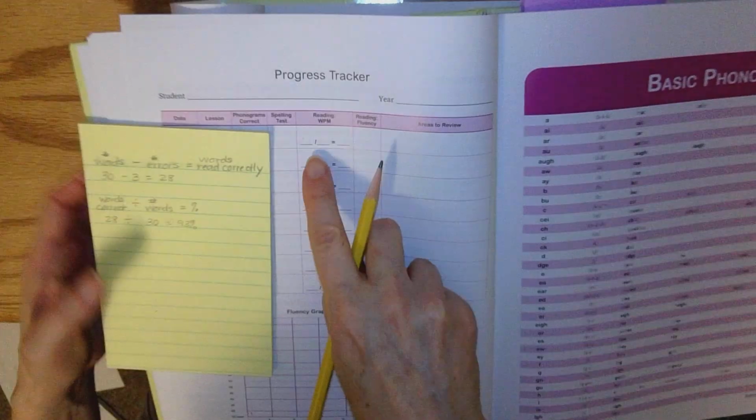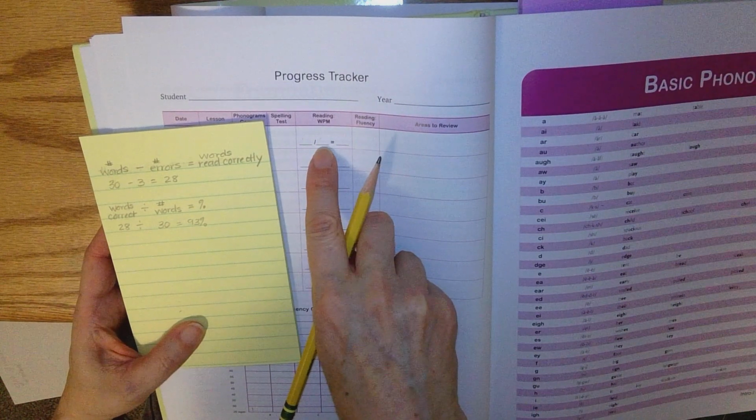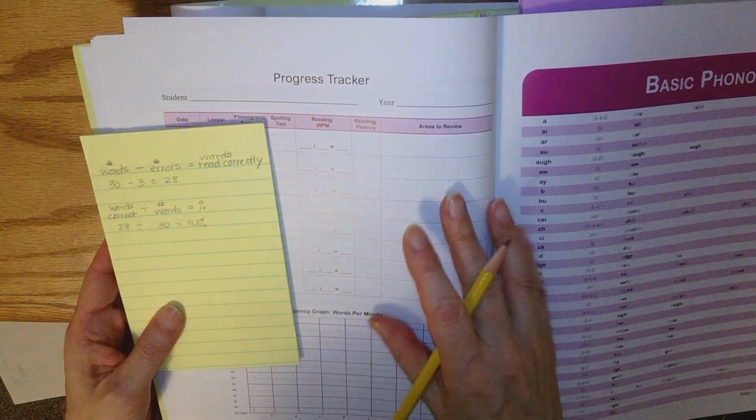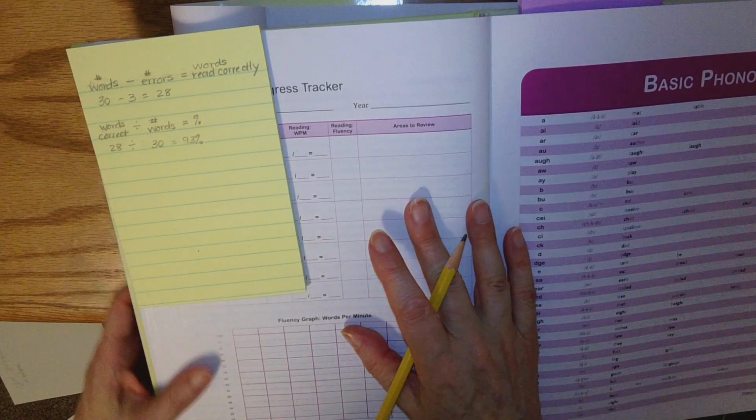I believe that's what they want you to do here. So it would be 28 divided by 30 equals 93%. I may be wrong on that.